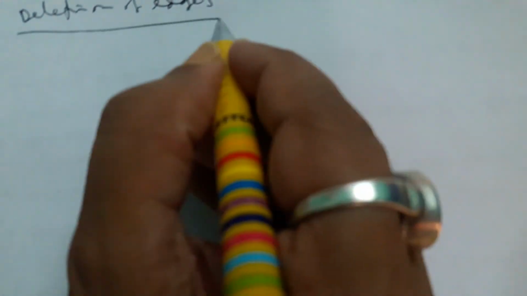of deleting edges. How to delete the edges? If we consider a graph, that is, a deletion of edges.